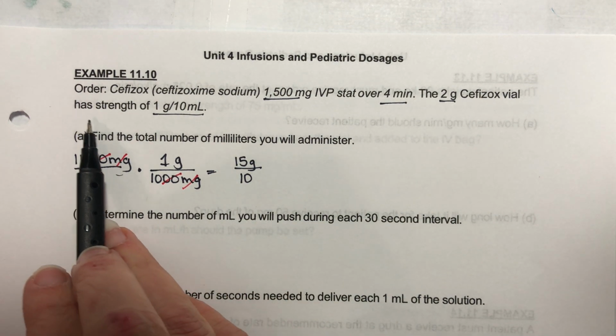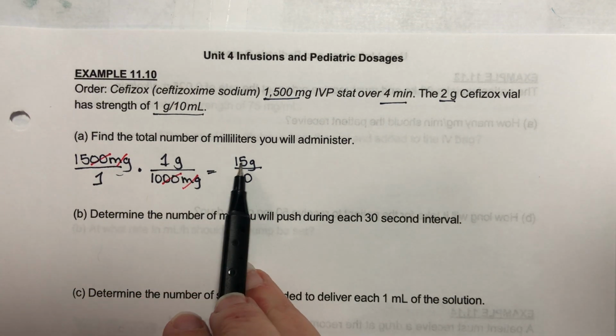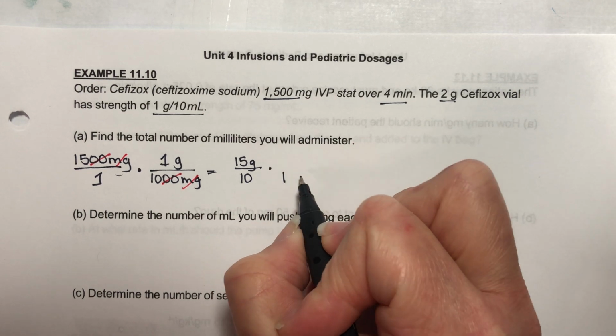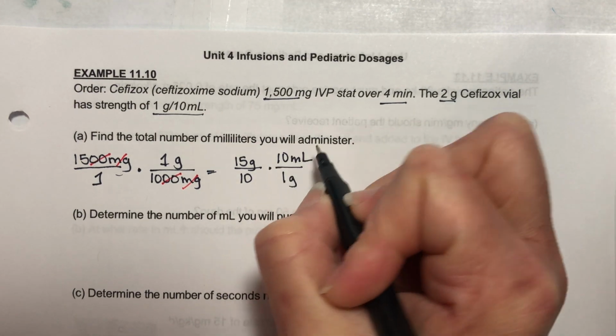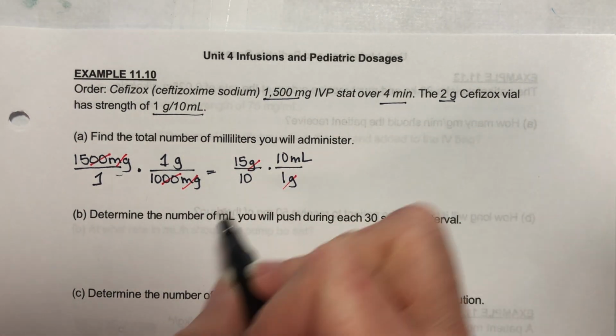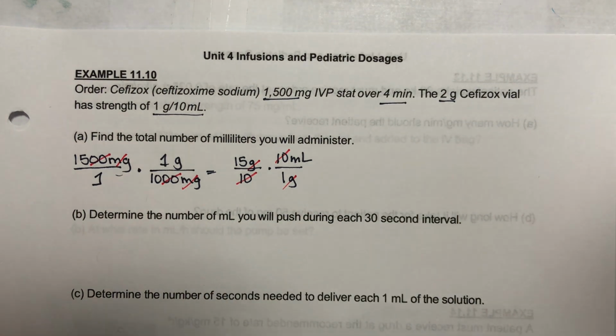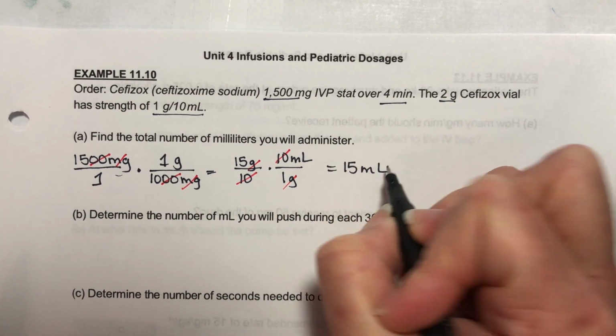And the strength is 1 gram for 10 milliliters. I'm trying to get rid of grams, so I'm going to put 1 gram here in the bottom, and I'm going to put 10 milliliters here in the top. The grams cancel, the 10s cancel, so I end up with simply 15 milliliters.